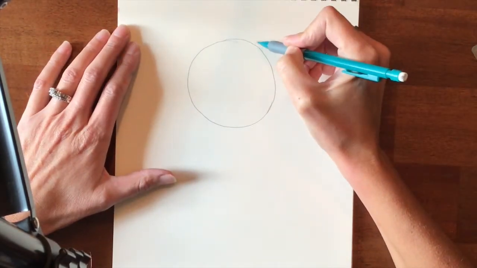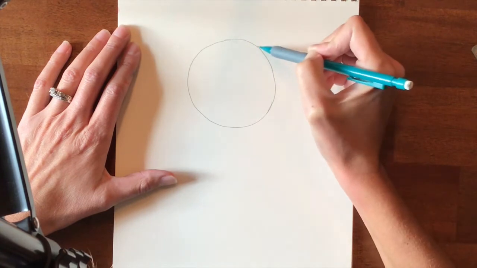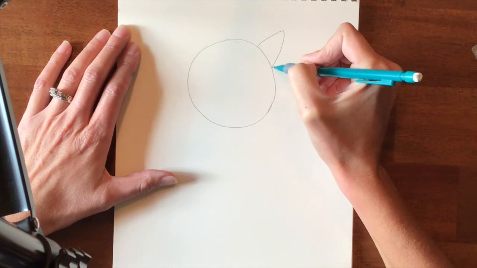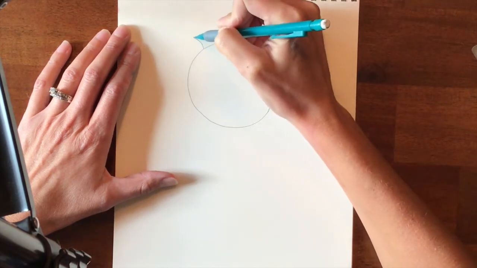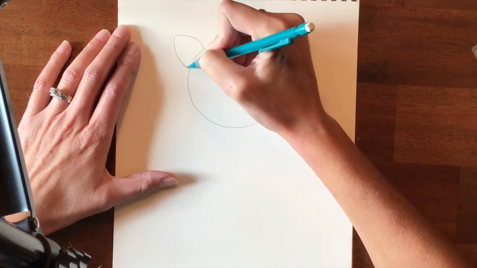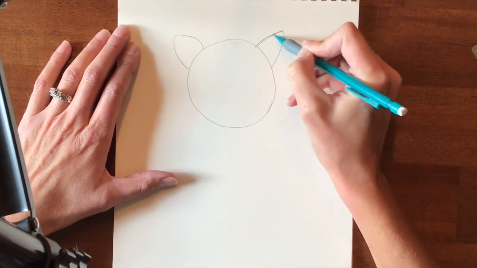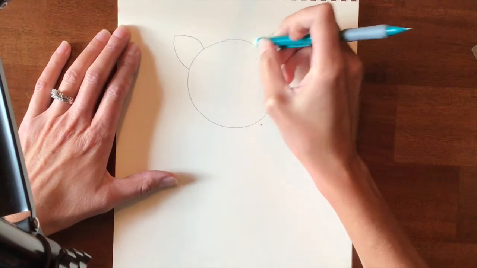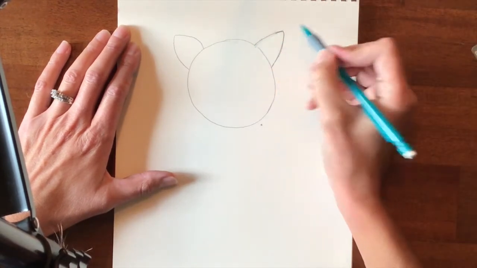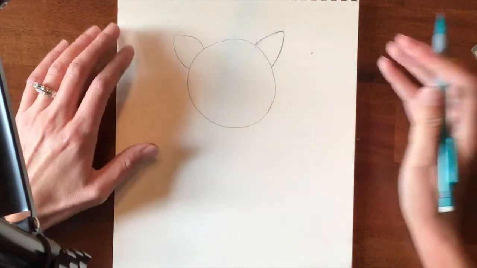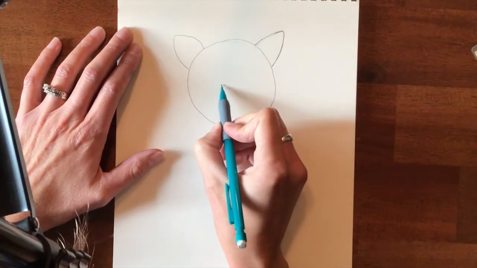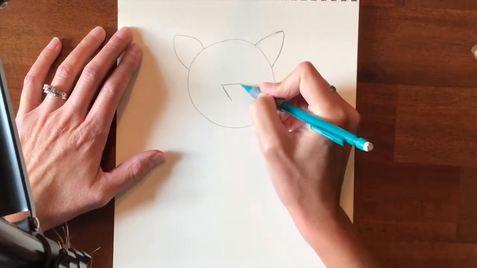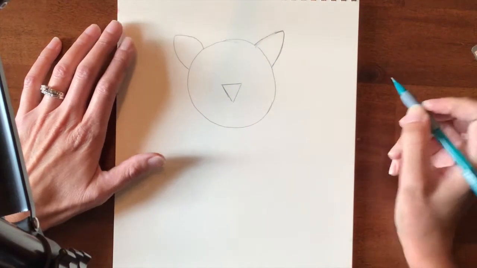Now, on top of your cat's head, on top but at the side a little bit, we're making a triangular shape, but it's a little bit rounded, like this, to make your two cat ears. And you want to try to make them about the same size, like that, okay? Now inside, you are going to make an upside down triangle, like this.